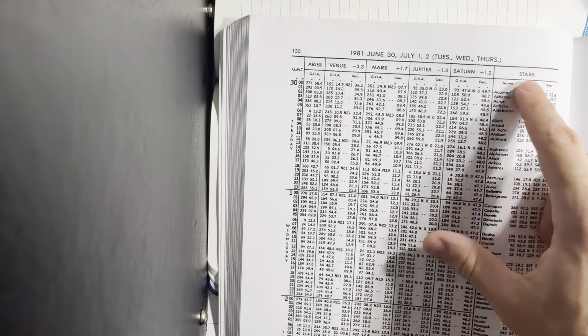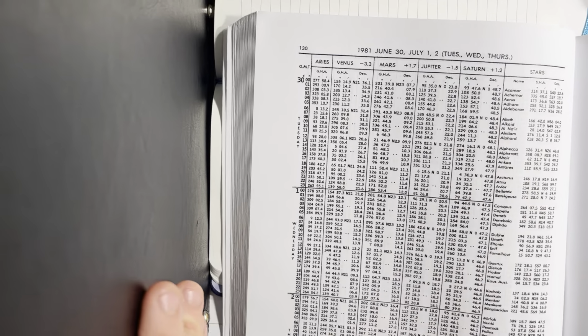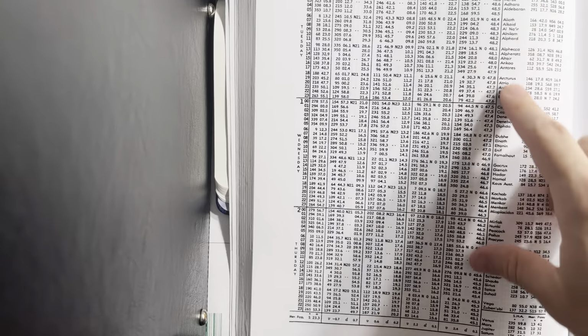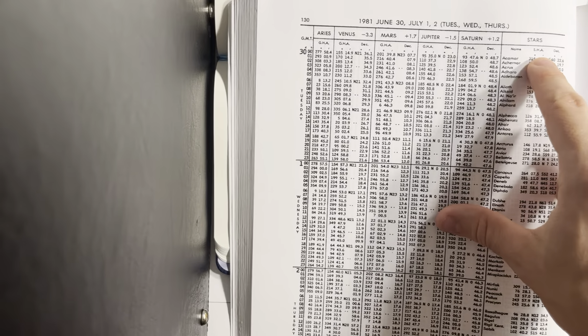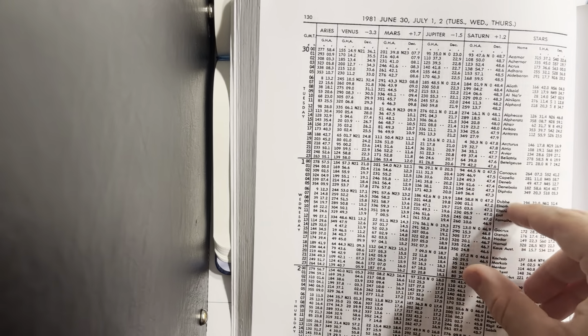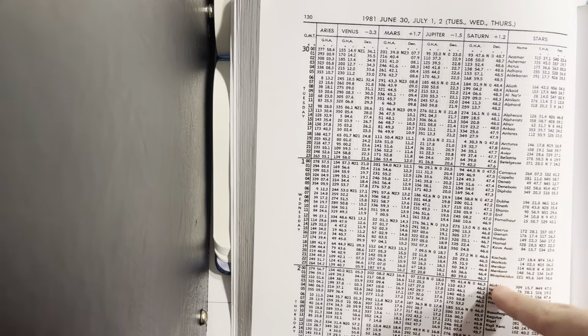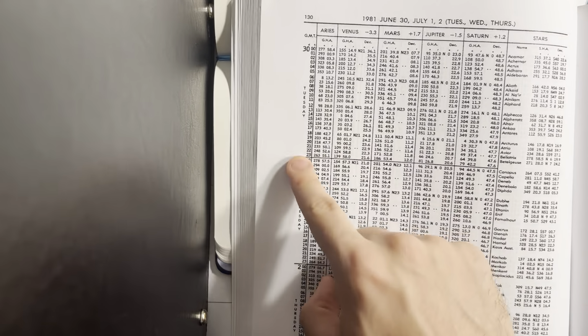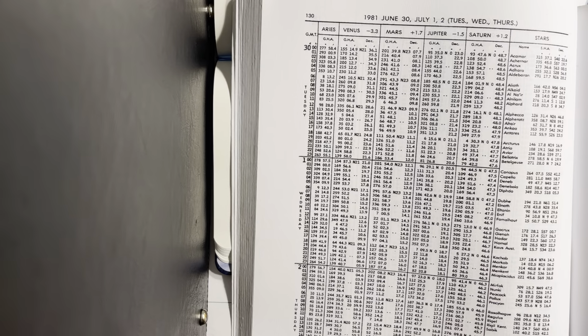You have the stars here, but all it does is list each star individually, each of the major navigational stars, alongside something called its SHA and its declination, but it doesn't correlate them with time. These columns don't refer to the hours, they're just listing each star separately.